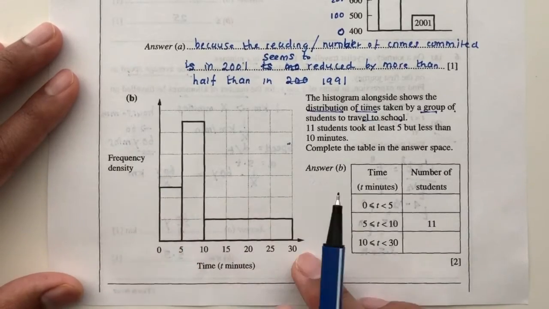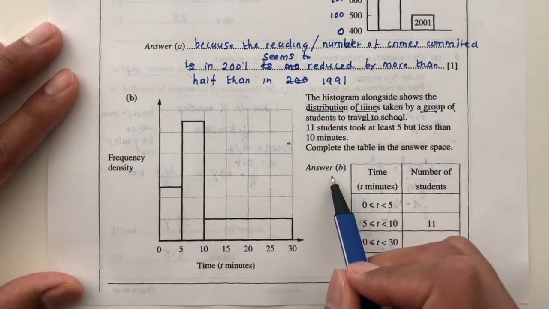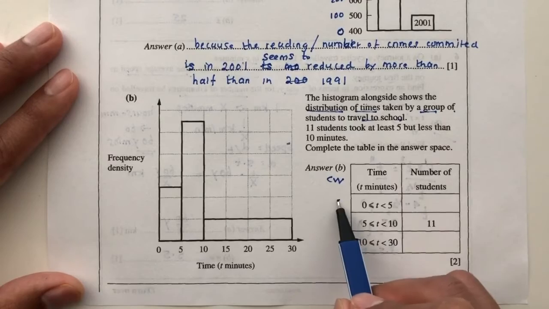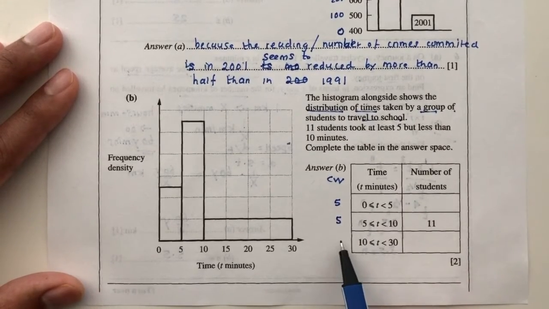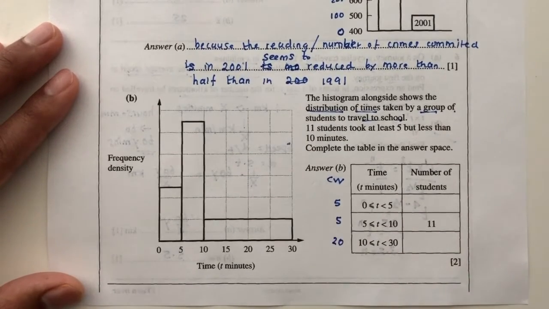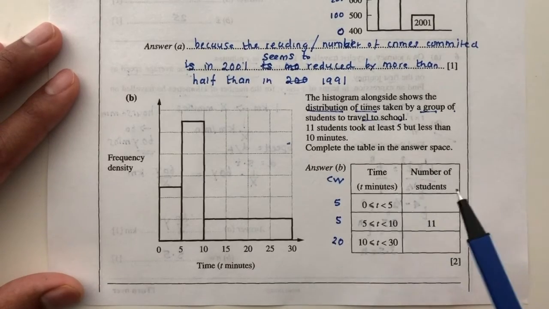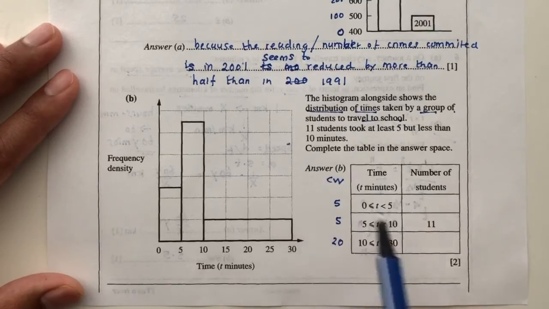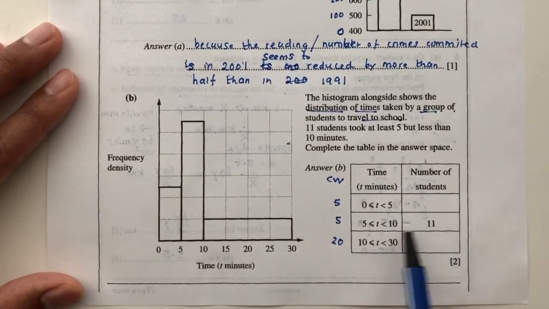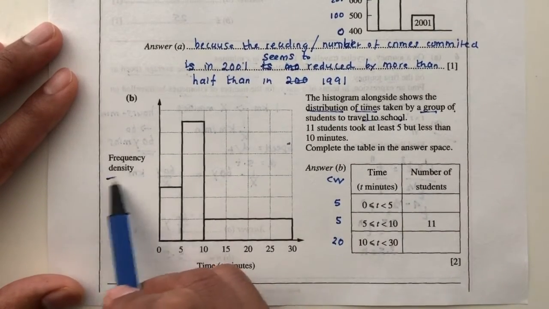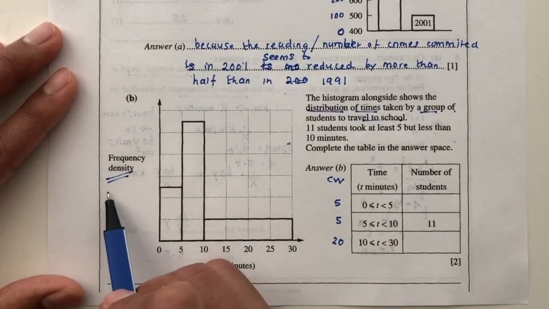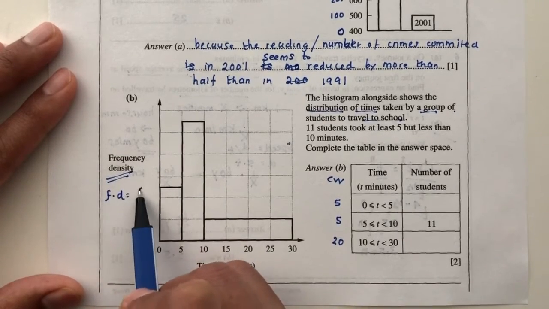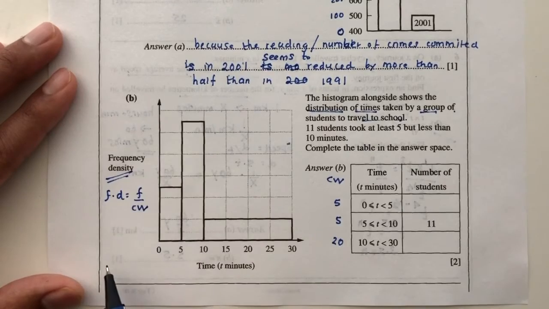Now this is the histogram, and let's see what the class width is. That will be 5, 5, and here is 20. It says 11 students took at least 5. Okay, we have this here. Complete the rest. Since we have the FD already, how do you find FD? FD, we know, is frequency divided by class width.